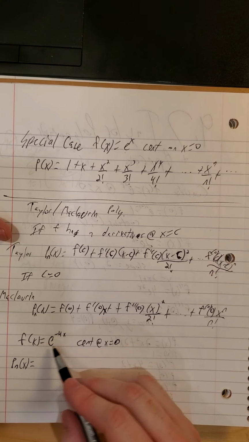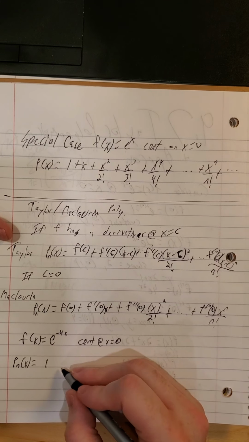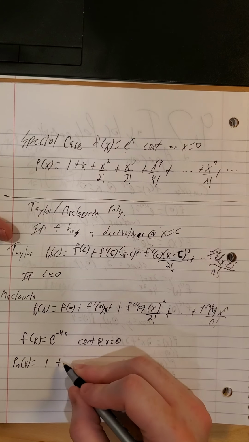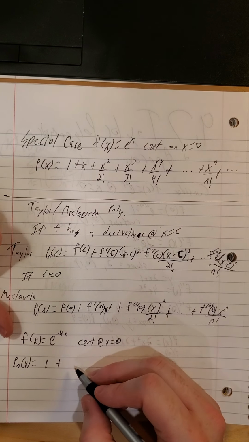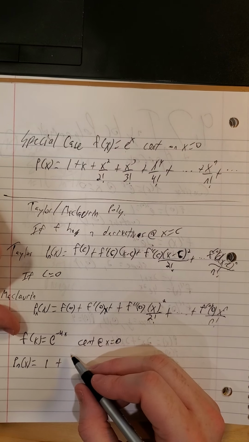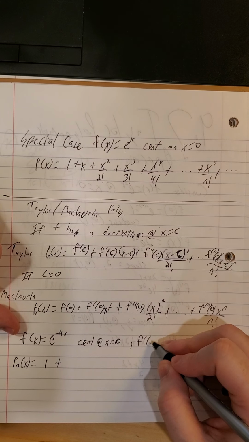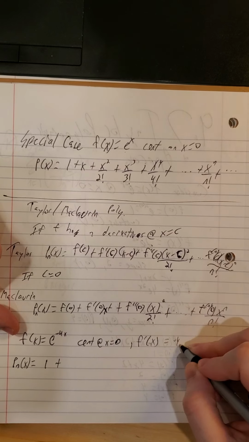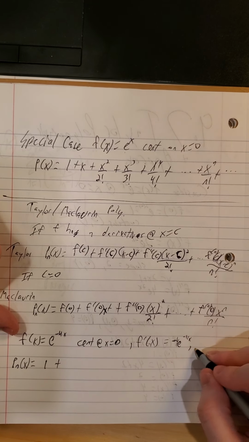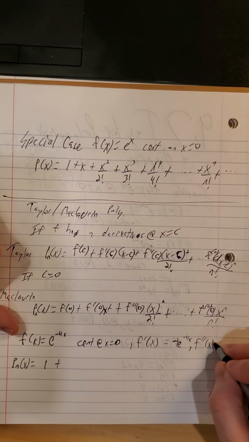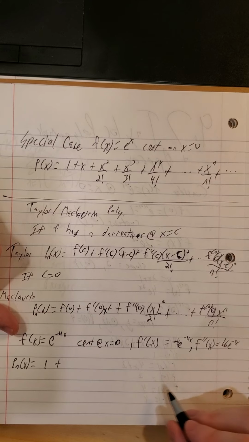So f of 0 is 1, plus f prime of 0. So f prime, of course, let me just sketch this out to the side. f prime of x is negative 4 e to the negative 4x. f double prime of x is 16 e to the negative 4x, and so on.